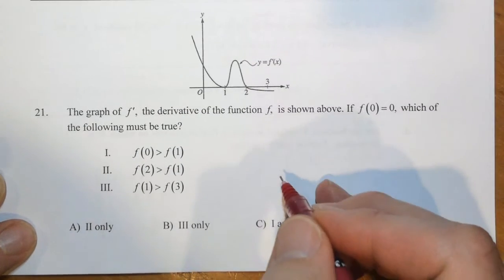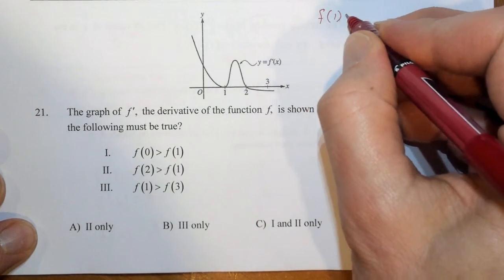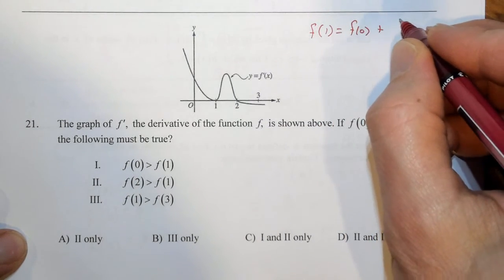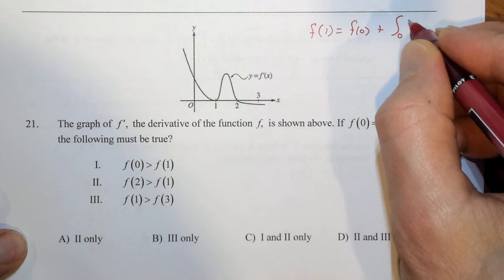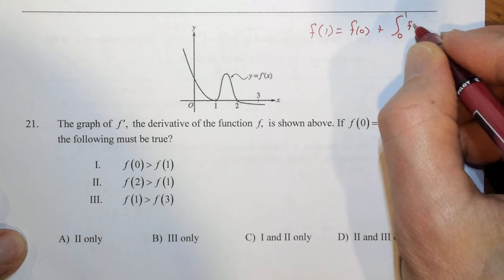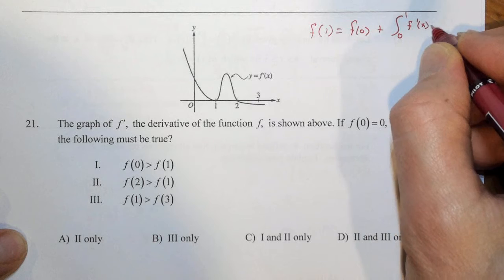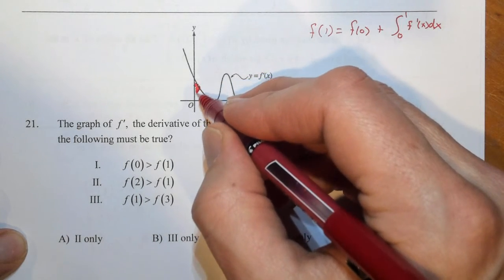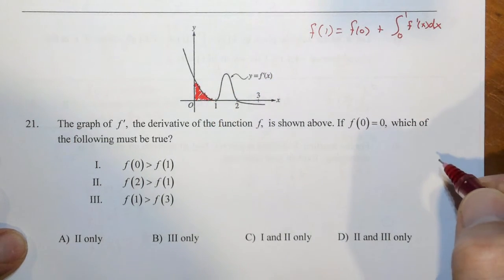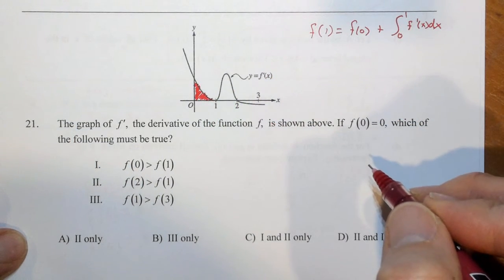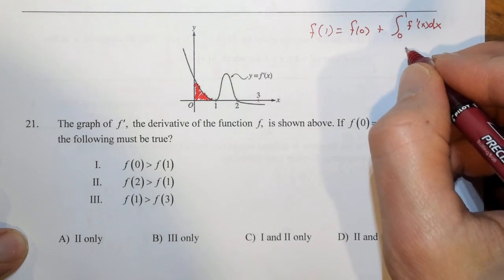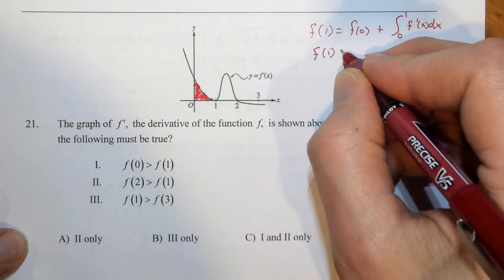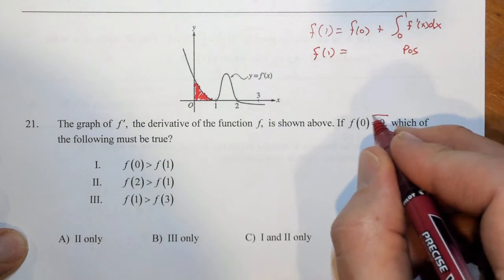All right. Well, f of 1 is going to be equal to f of 0 plus all the change from 0 to 1 of f prime. Well, what's all the change from 0 to 1? It's whatever that area is. That region's above the x-axis. So this is positive.